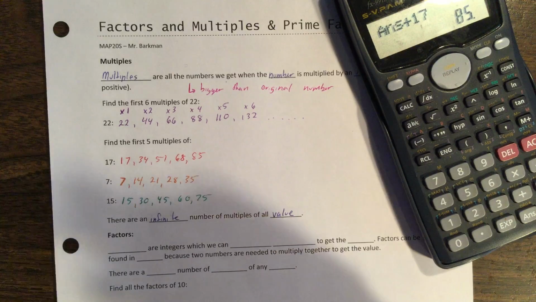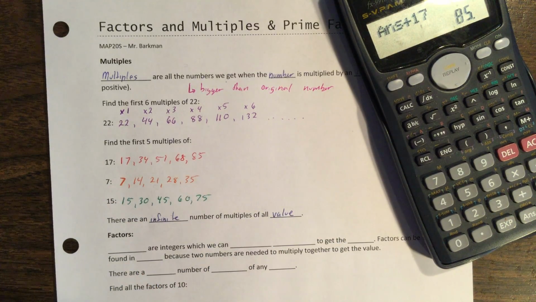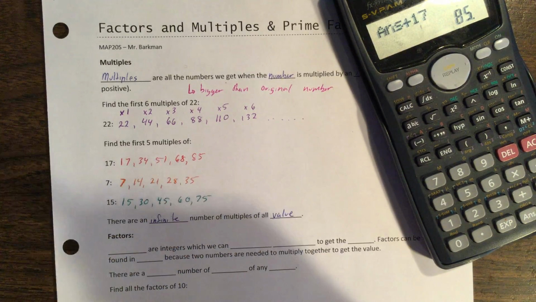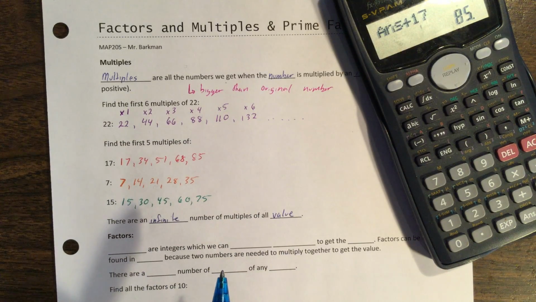Now, on an assignment or a test or anything like that, I will never ask you to find every multiple. I'm only going to ask you to find like the first 5 or 10 or something along those lines. It'll be a smaller amount.